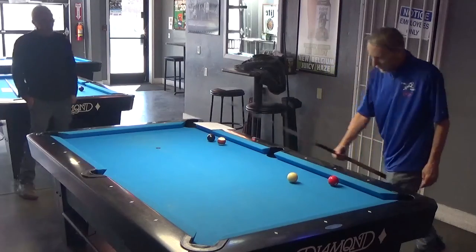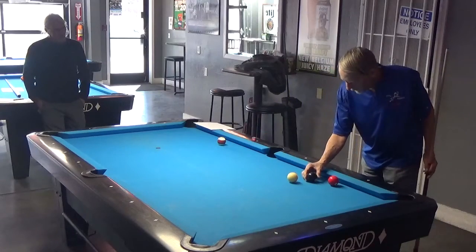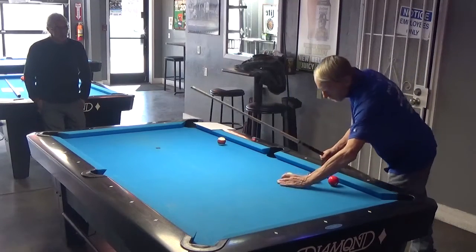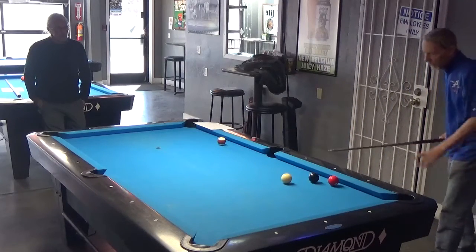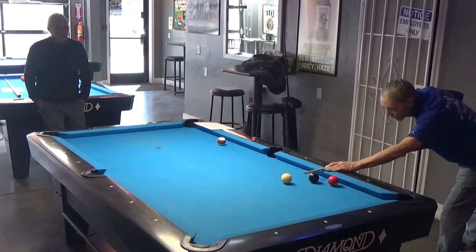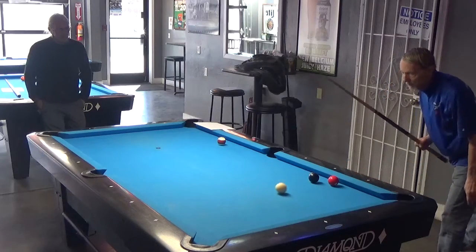So if I need to hit the 3 ball and I'm blocked by another ball like this, I know that if I use half a tip of left English, in other words, there's dead center, here's half a tip, I'm going to hit the 3.